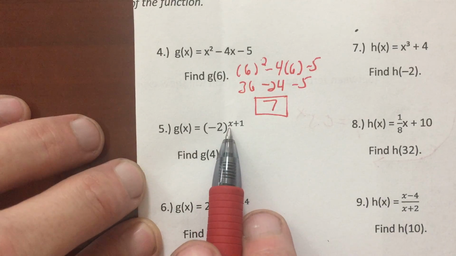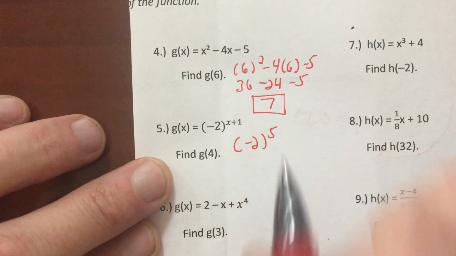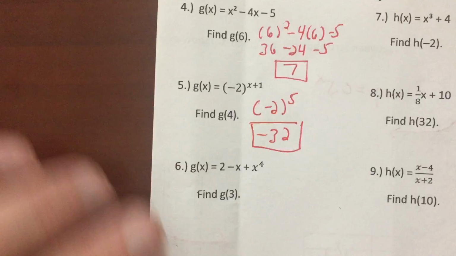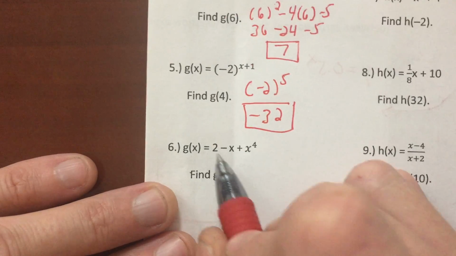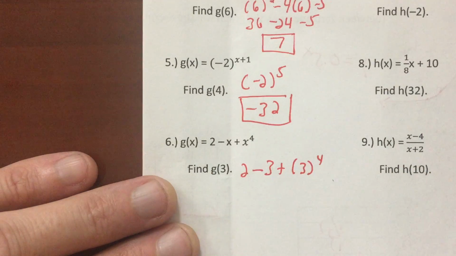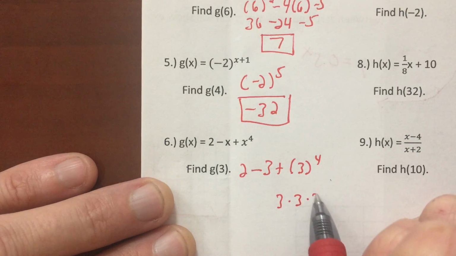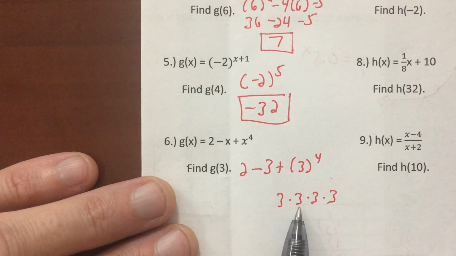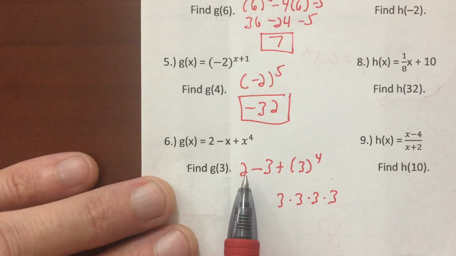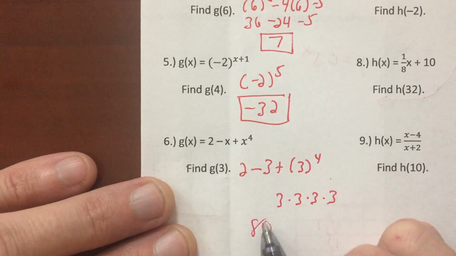Number 5, plugging in 4 for this x. 4 plus 1 would make 5, so I end up with negative 2 to the power of 5. Negative 2 to the power of 5 makes negative 32. Plugging in 3 for number 6, I would get 2 minus 3 plus 3 to the 4th power. 3 to the 4th power, if you're not aware, would be 3 times 3 times 3 times 3. 3 times 3 is 9. 9 times 3 is 27. 27 times 3 is 81. So I end up with 2 minus 3, which is negative 1, plus 81. That ends up just being the number 80.